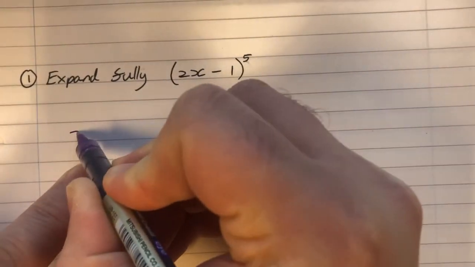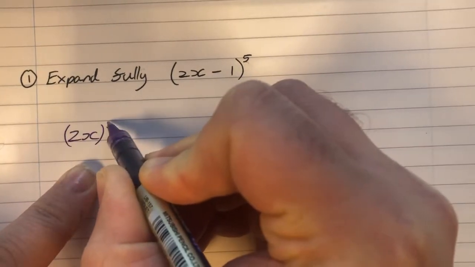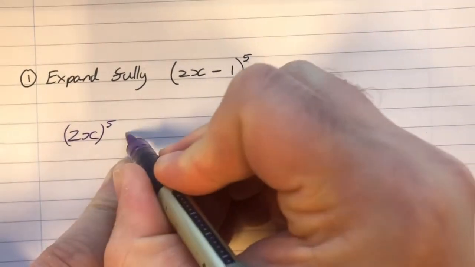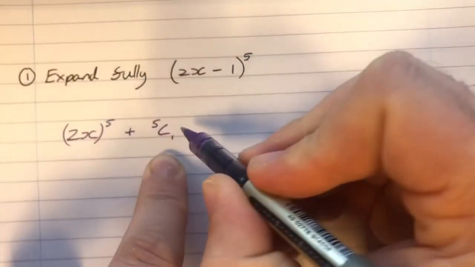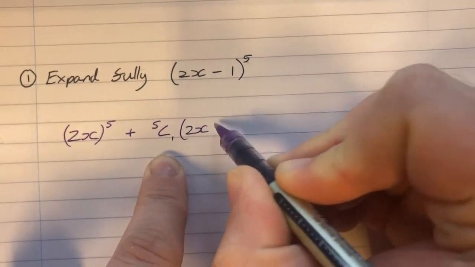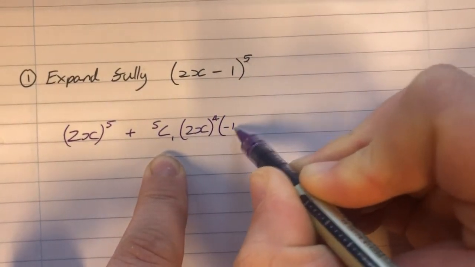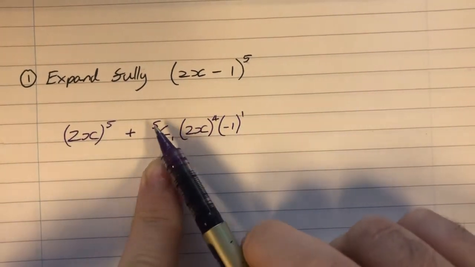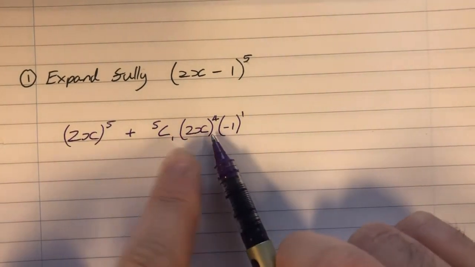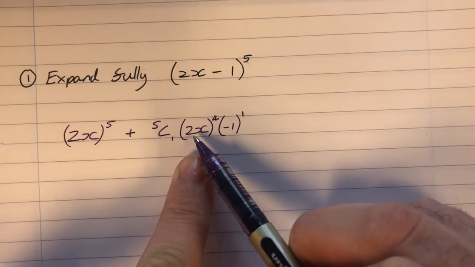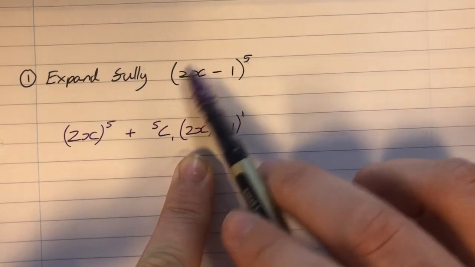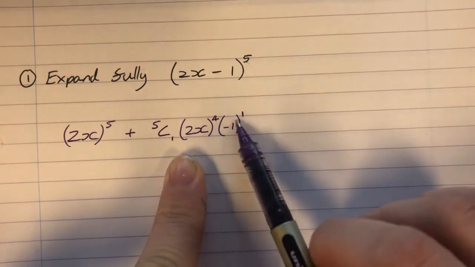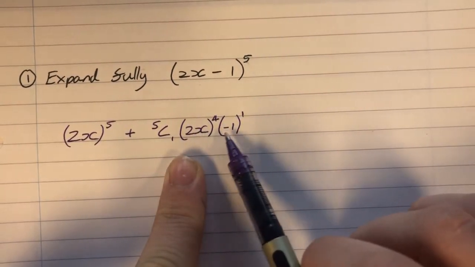So what we're going to do is say, let's take 2x, and I'm going to raise that to the power 5. That's the first term. Plus 5C1, that's the number of ways of doing this, 2x to the power 4 times minus 1 to the power 1. I'm choosing 4 2x's and 1 minus 1. So of the 5 brackets, I'm choosing 4 of the 2x's and 1 minus 1. Notice there's still 5 items in there. There'll always be 5 items in each term.